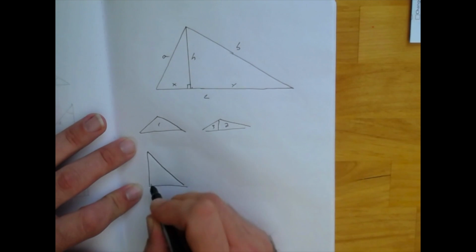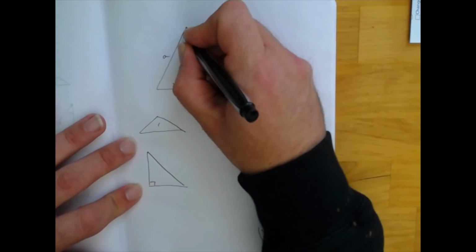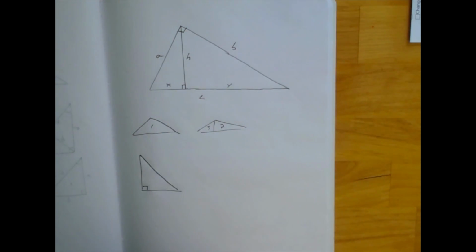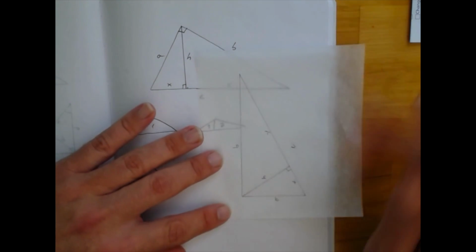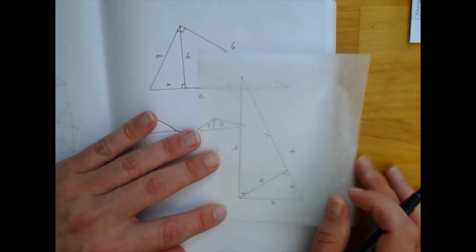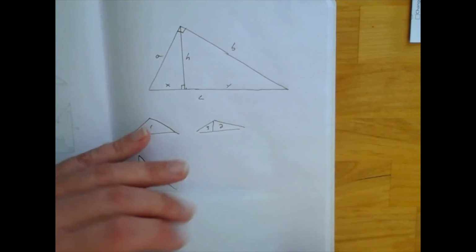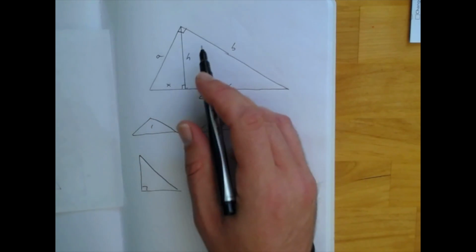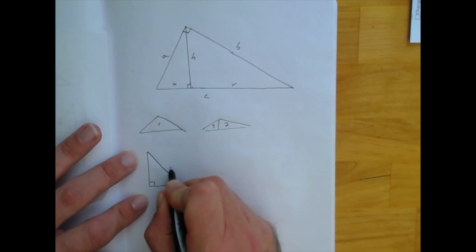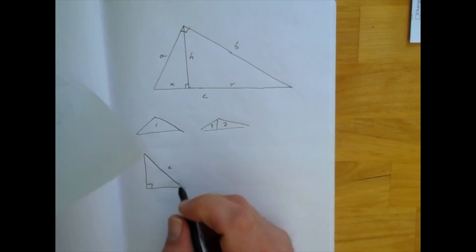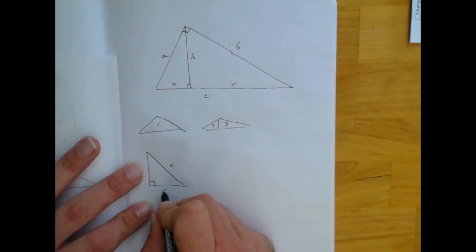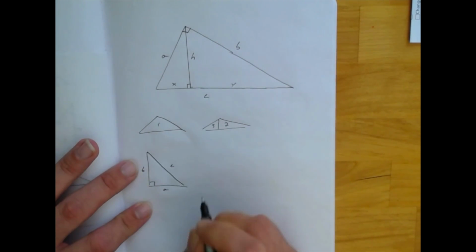Let's start by understanding that the large triangle ABC here, what I've done for myself is I've made a tool, and my tool is a trace. So what I have is the triangle that we have here, ABC, where C is the hypotenuse. When I turn this all the way, A is on bottom and B is here.